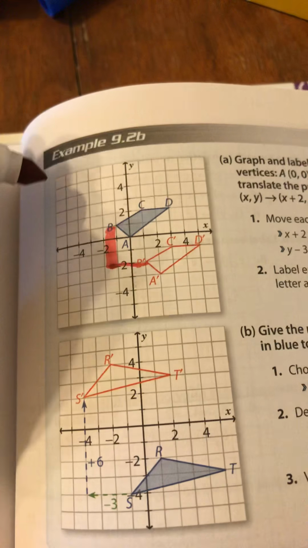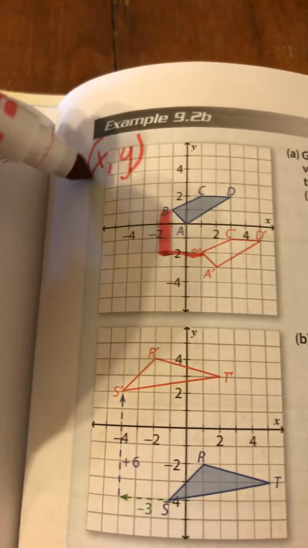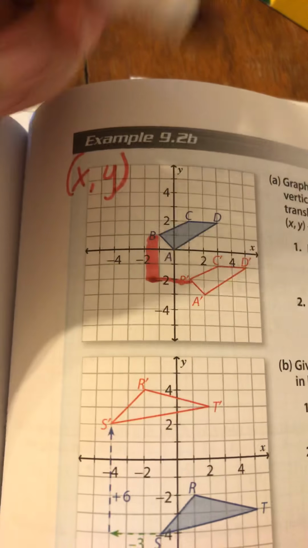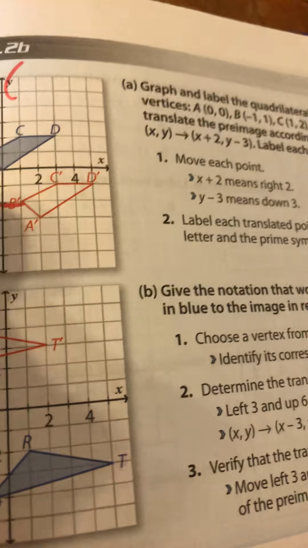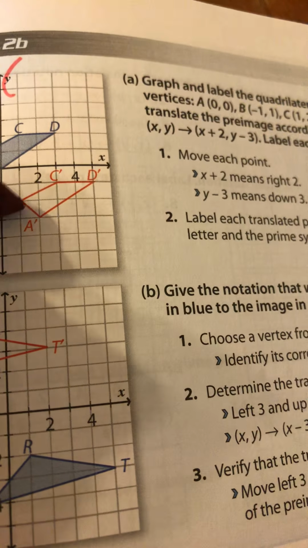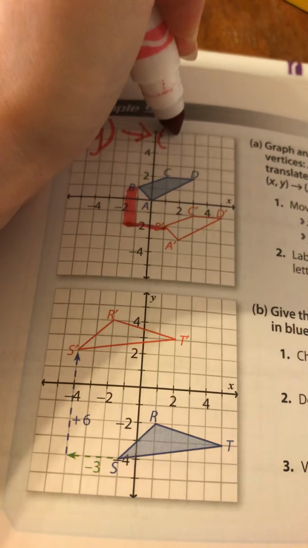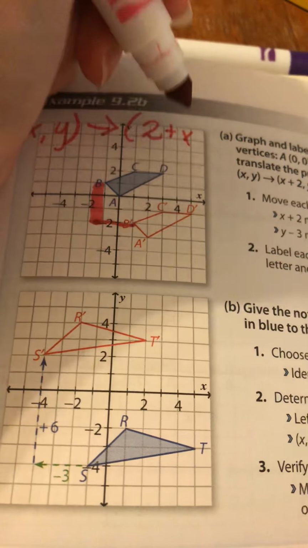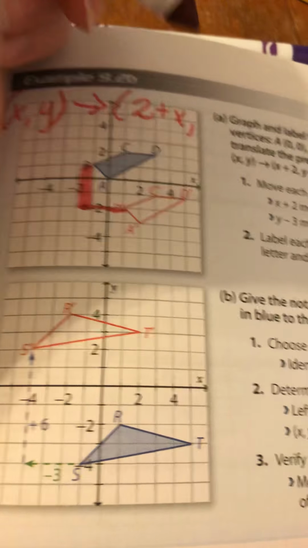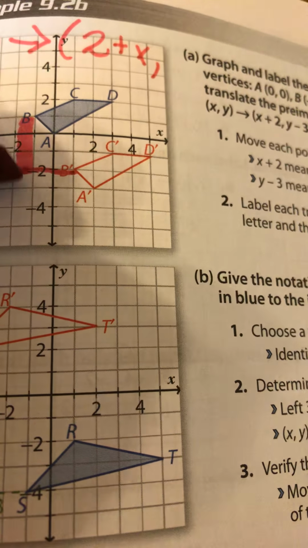So this one might look like your ordered pair X, Y turns into X, how far it goes over. So it went over 1, 2. So 2 plus X, or X plus 2, and then Y take away 3.